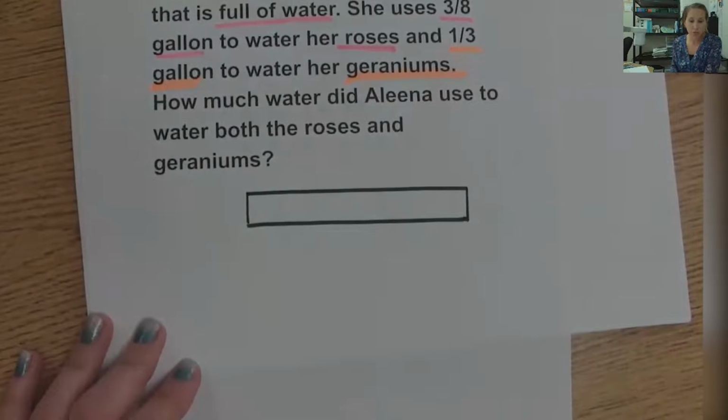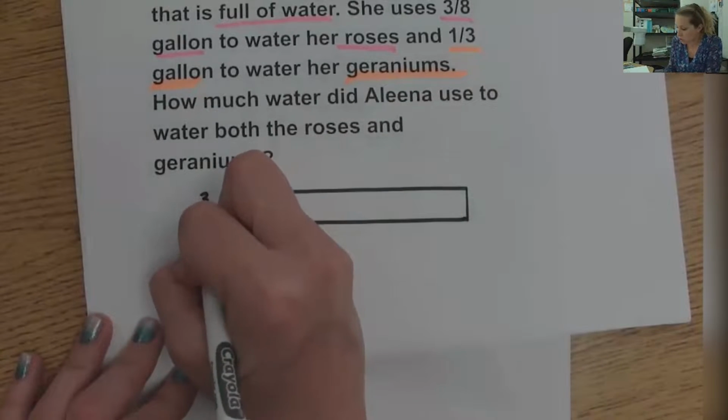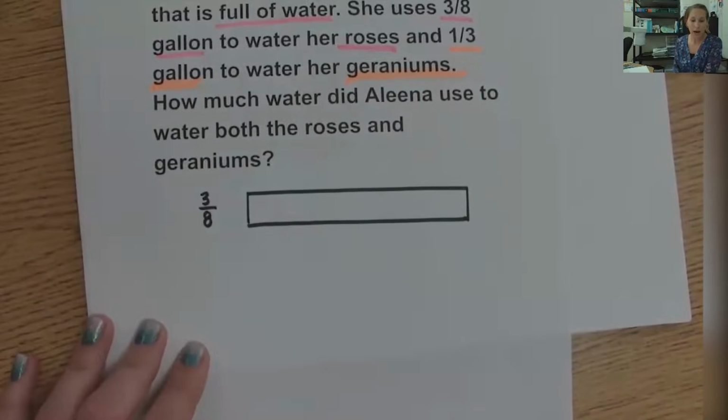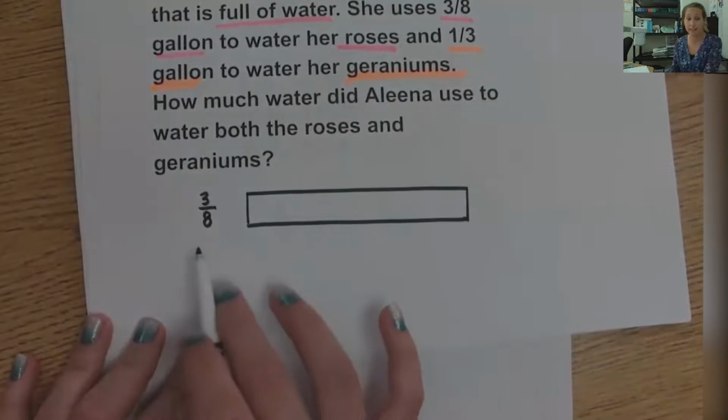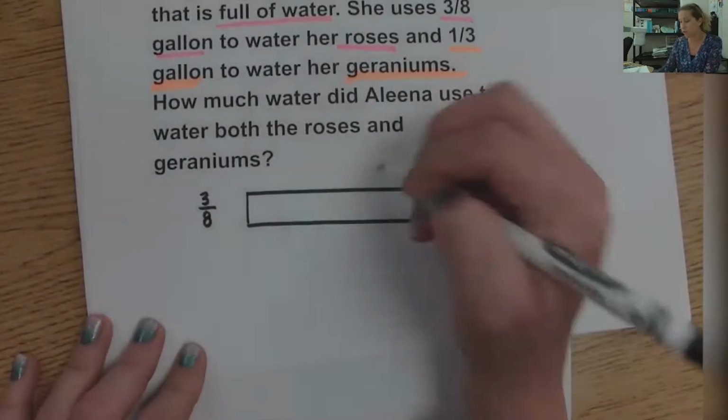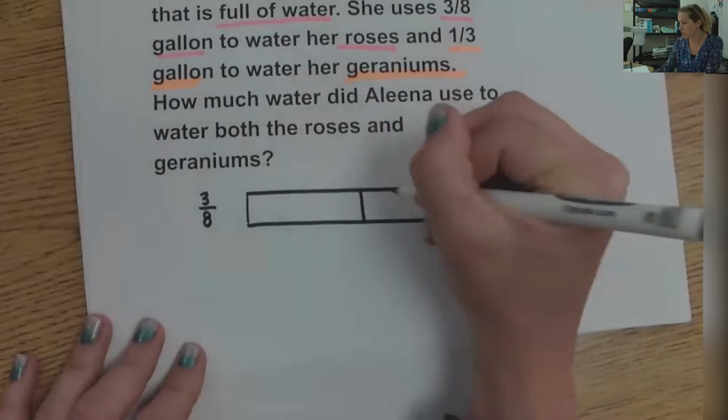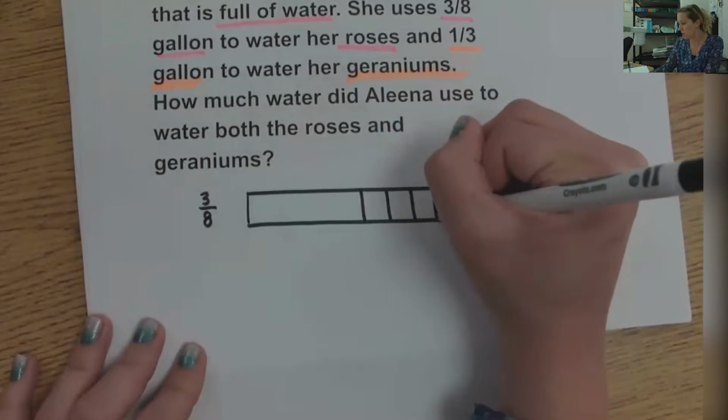Alina used 3/8 gallon to water her roses. So how would I model that? Well, I need to split it into eighths. How do I know? Because my denominator is 8 and it tells me how many parts are in the whole. So let's do that. Take your rectangle and partition it into 8 equal pieces.